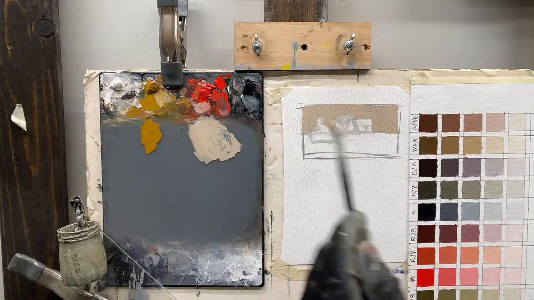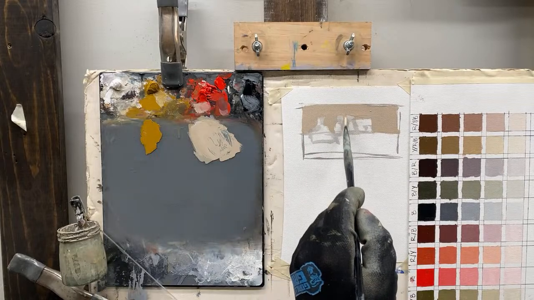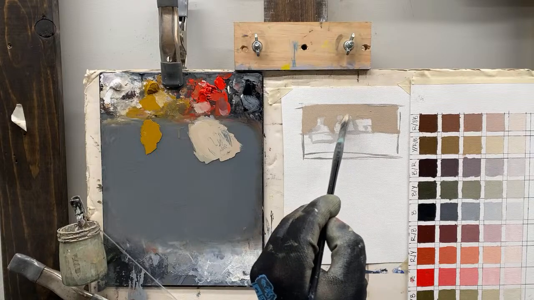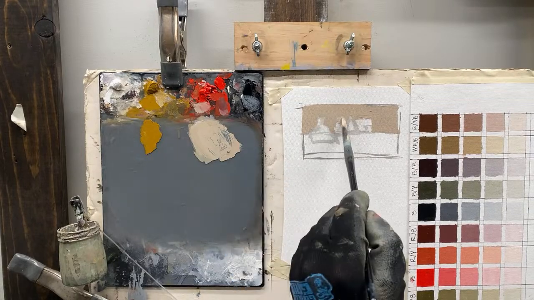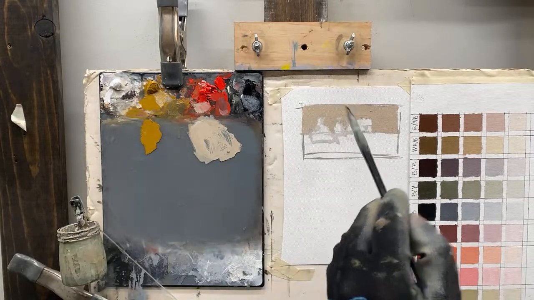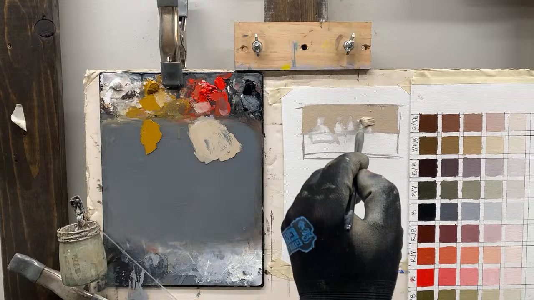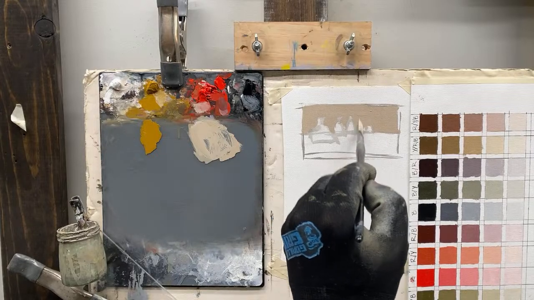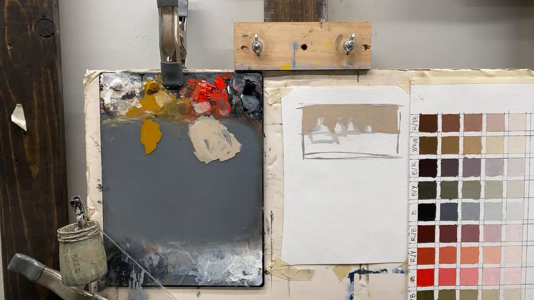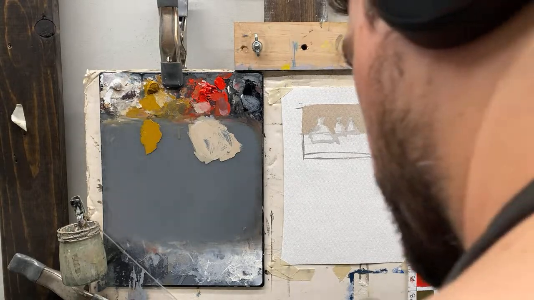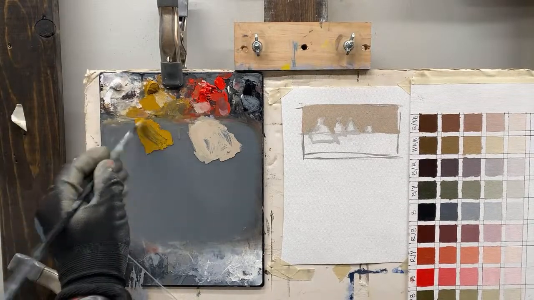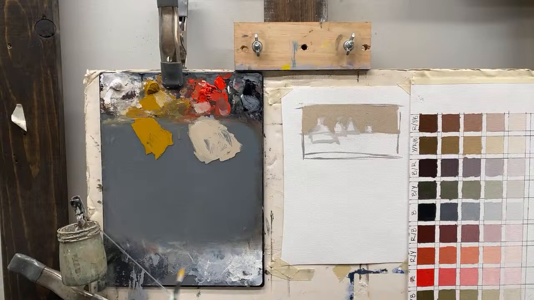And you can see I'm carving out and clarifying the shapes a little bit. Switching brushes. Now we're going to get this ground plane in.